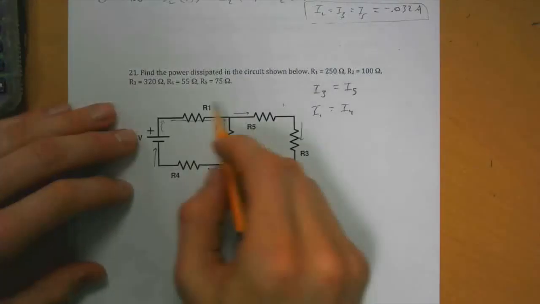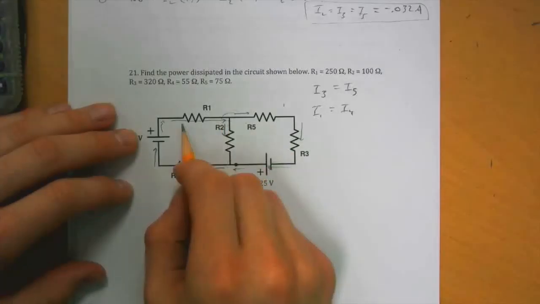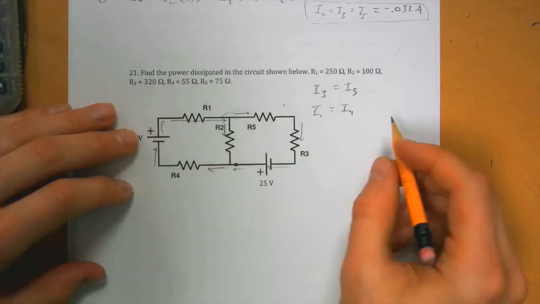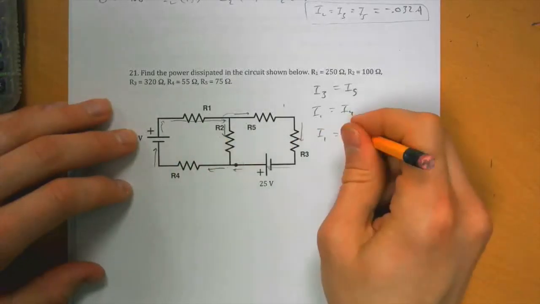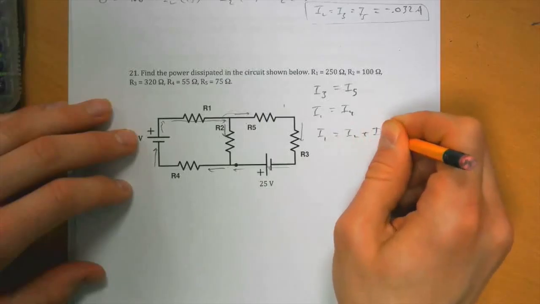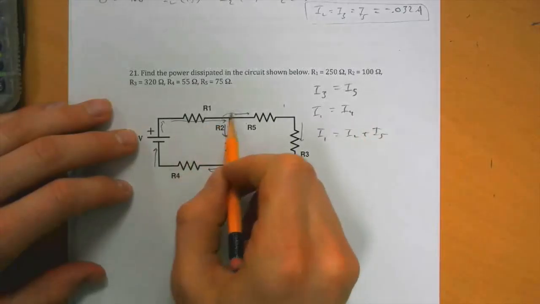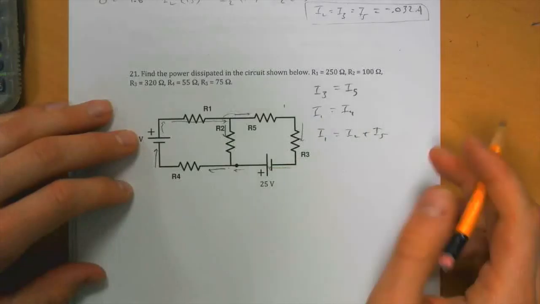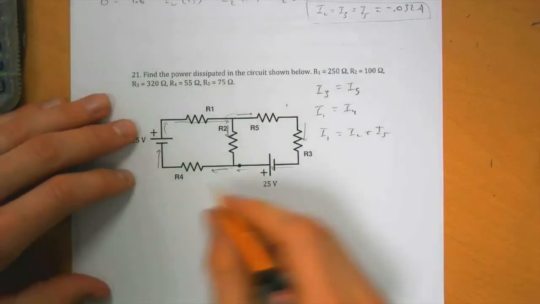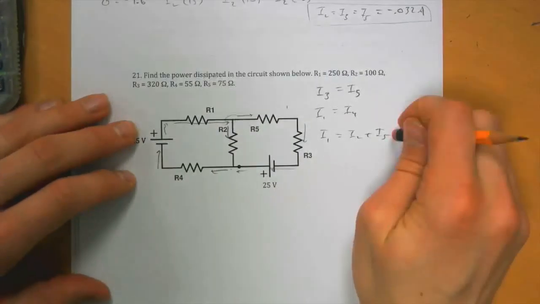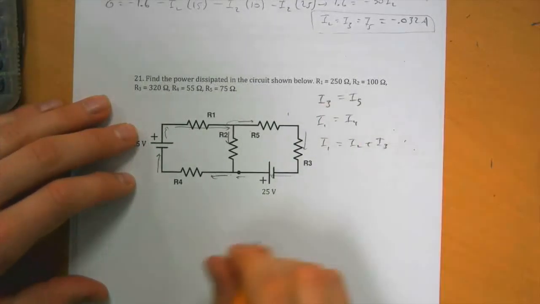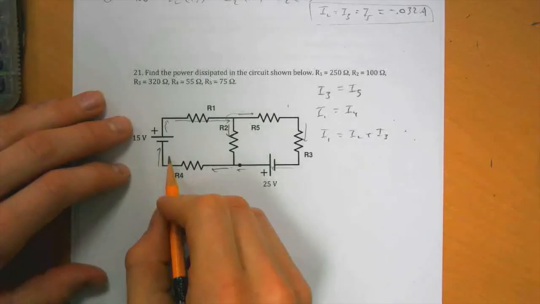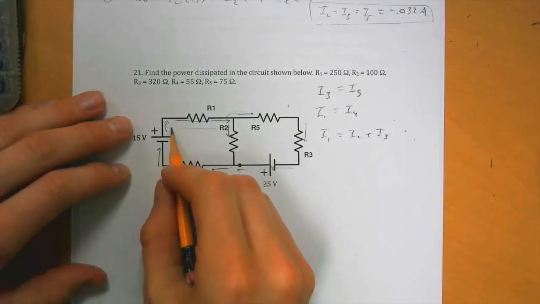Then at this junction, we can write a junction rule. We can say that I1 equals I2 plus I5. Current going in equals current coming out. And actually, I'll call this I3 instead of I5. They're the same thing, but I'll call it I3 just because. And then we can write loop rules.